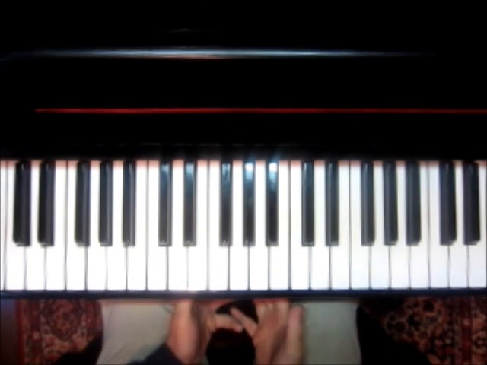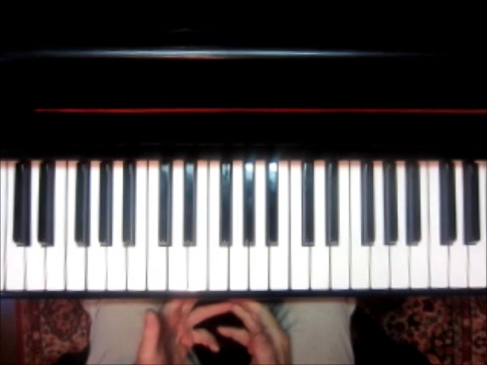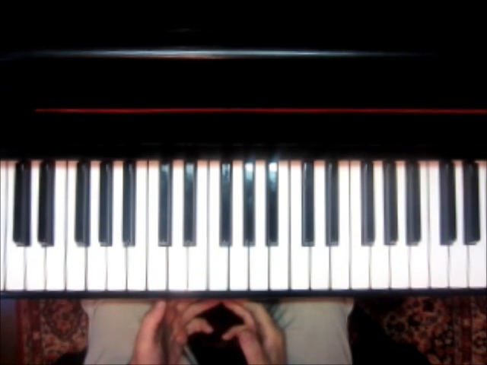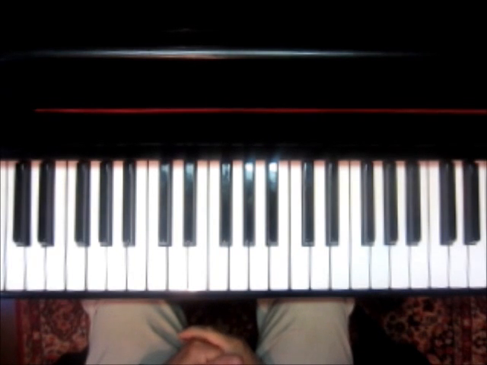So the obvious question becomes, well, which is which? I know a 4th is supposed to be a sus, which usually tends to resolve, and the 11th is the same note. What is the difference? Well, let's see if we can straighten that out.